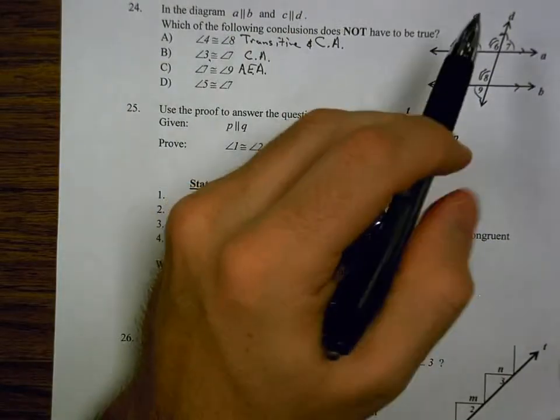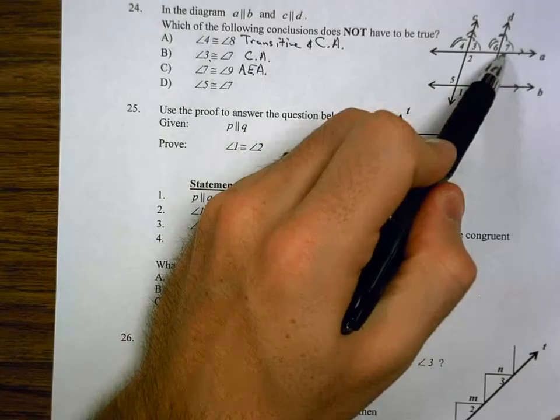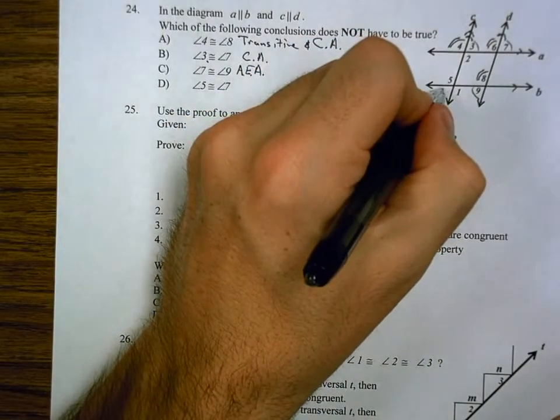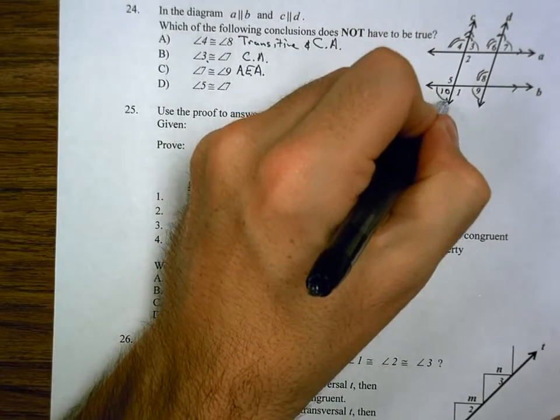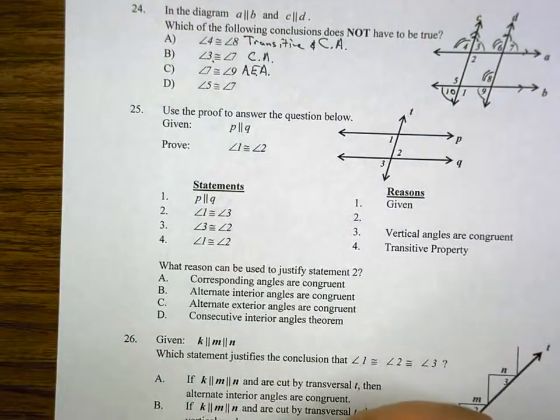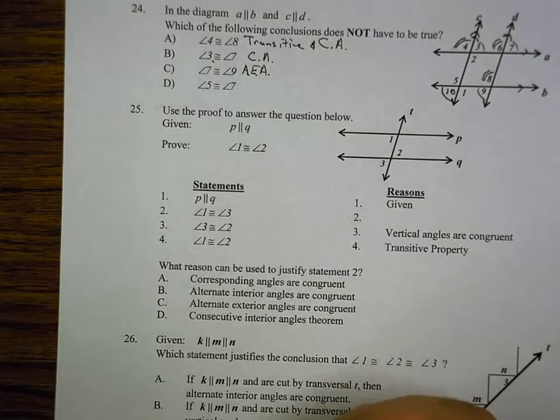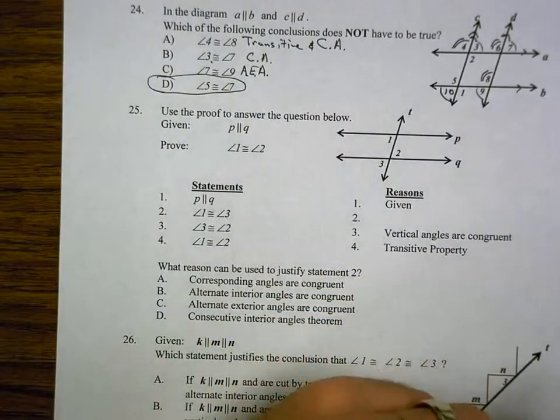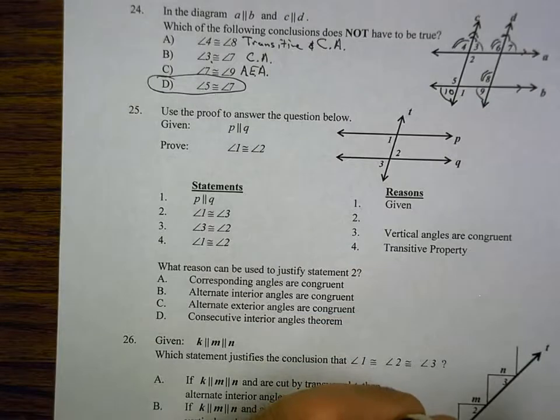So we know 7 and 9 match. 9 and whatever angle here, let's call it 10, would match, but that does not guarantee that 5 would match. We know that 5 and 7 would actually, if we worked our way through it, be supplementary, but not congruent, so D would be our choice. Maybe this one's a good example if you can find that every other answer does work except D, and that would be your reason to eliminate D.